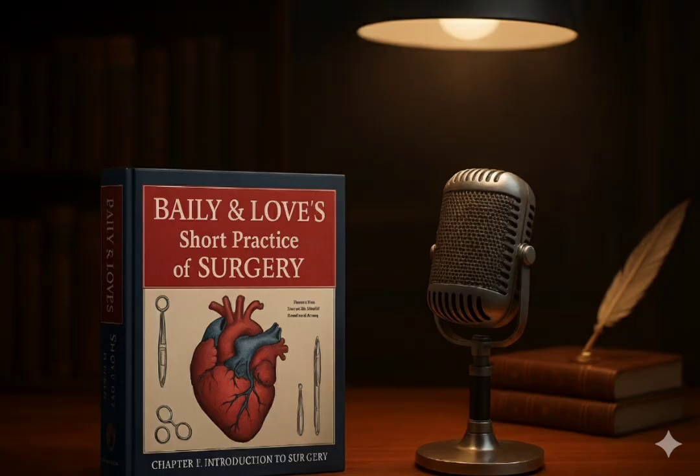Okay, Section 4. This is absolutely vital for anyone actually practicing or learning this material. The practical application, the nuts and bolts of safety and logistics in MAS. Let's start right at the beginning. Preoperative patient preparation. What's the essential checklist for deciding if a patient is fit for MAS?